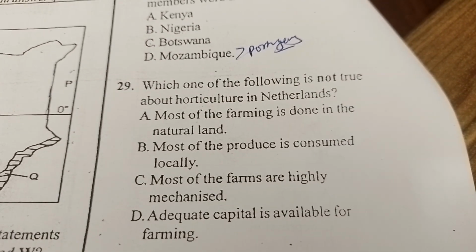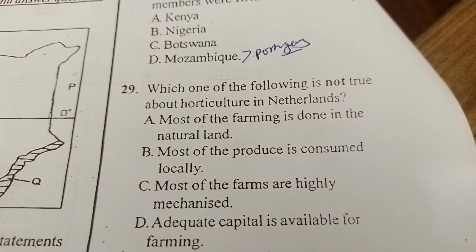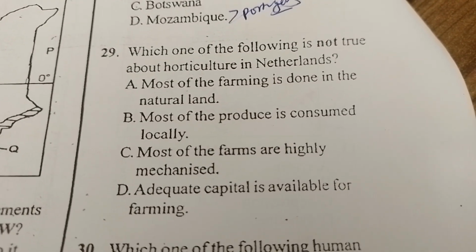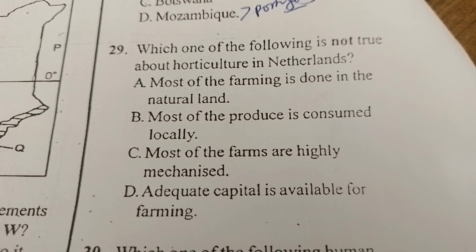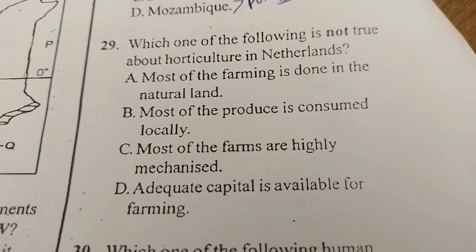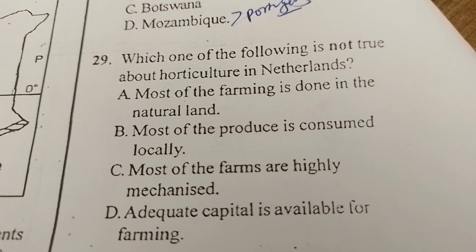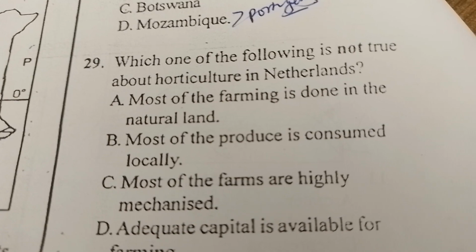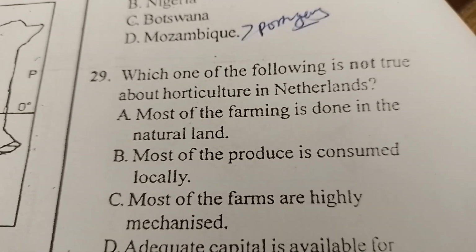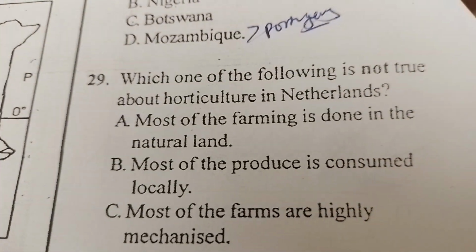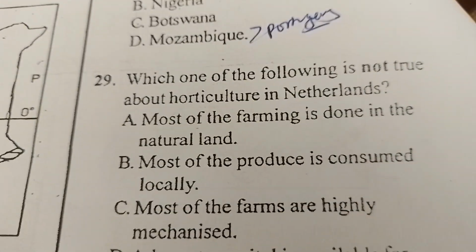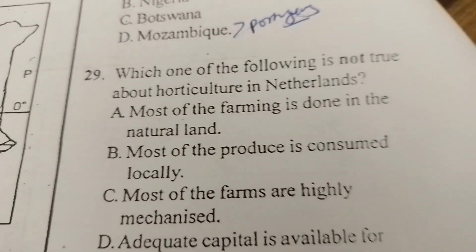Which of the following is not true about horticulture in Netherlands? Number 1, most of the farming is done on natural land, that is Kenya. Most of the produce is consumed locally, that's Netherlands. Most of the farms are highly mechanized in Netherlands. Adequate capital is available, that is Netherlands. So most of the farming is done on natural land, that is Kenya, because of lack of capital and lack of goodwill from the government to support farmers and agriculture growing. Remember, in Netherlands it is done on what you call polders. We call it reclaimed land.